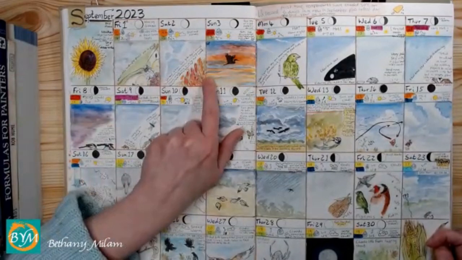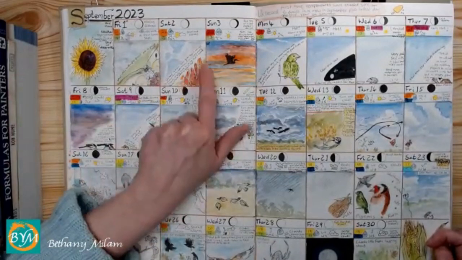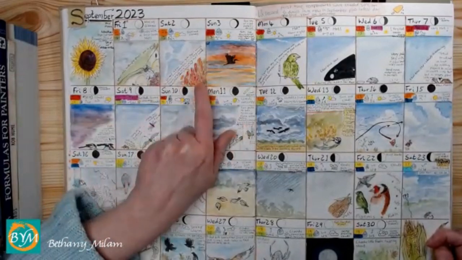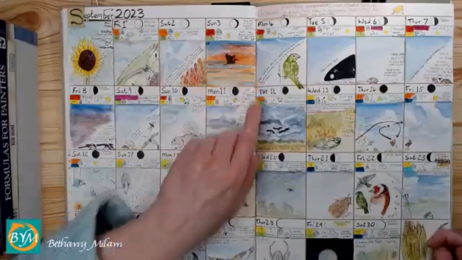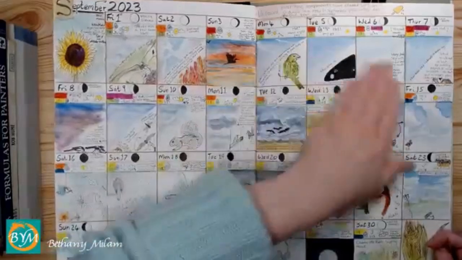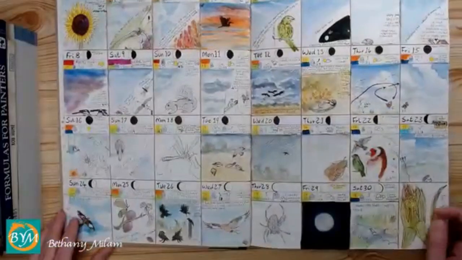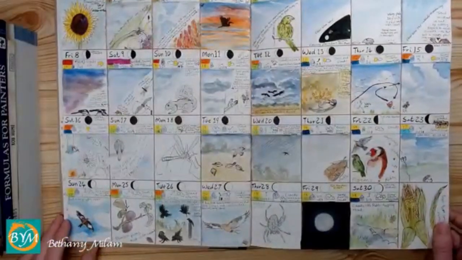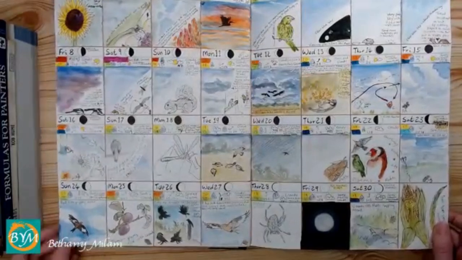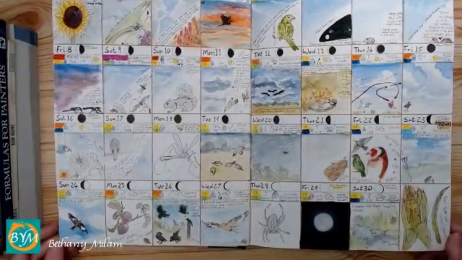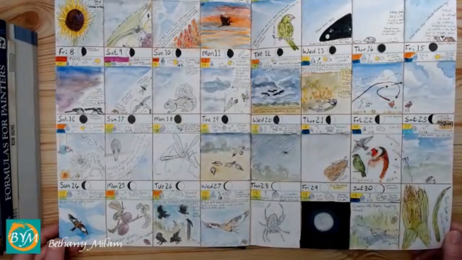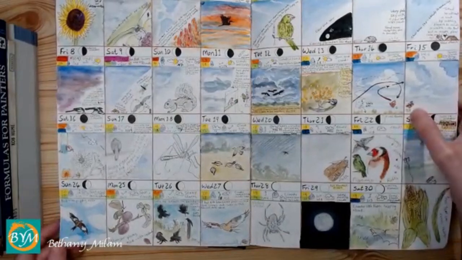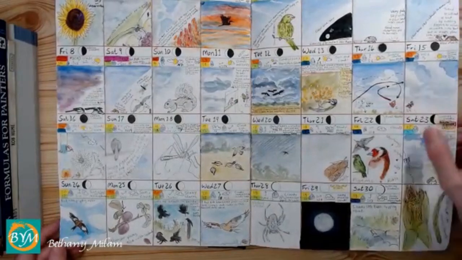Next day I've just got the top of my cherry tree, there's some little leaves showing different colors. This day I saw a heron flying across the sunset. And so it just goes on with a little view each day. And you see some days I obviously had more time than others. So I've got something on every page, even if it's a tiny butterfly on a sky.